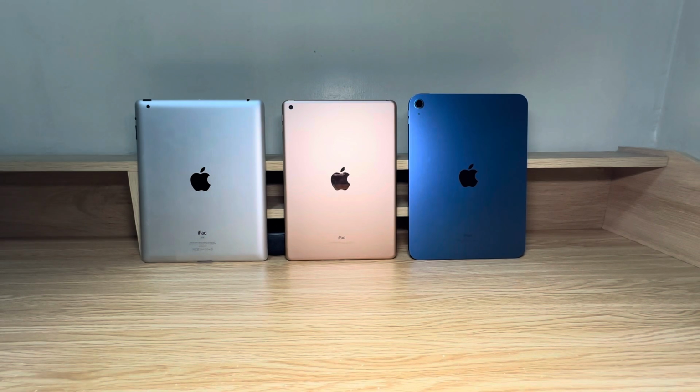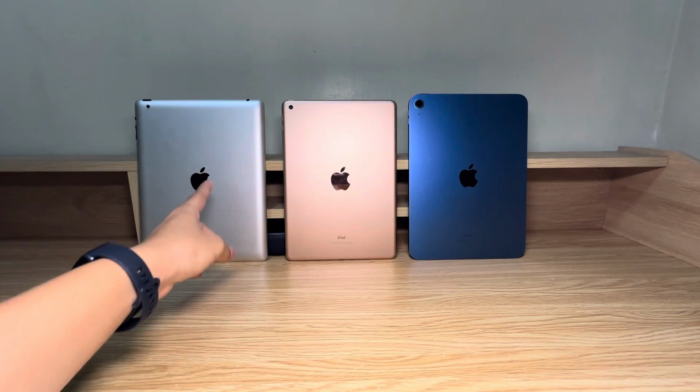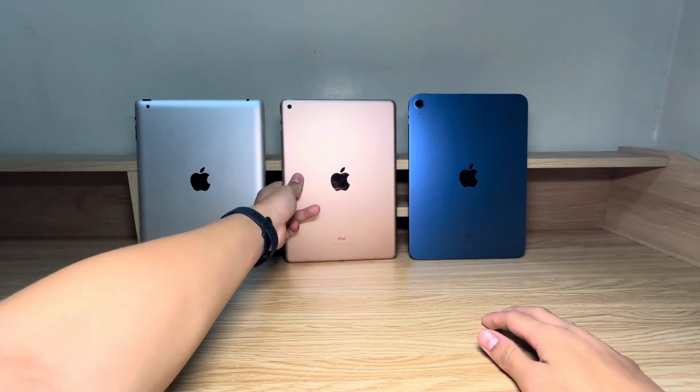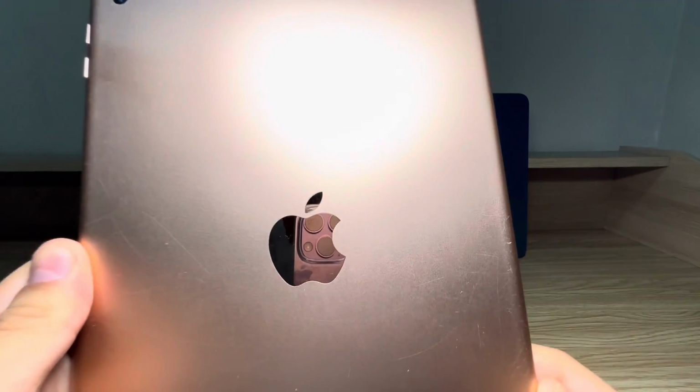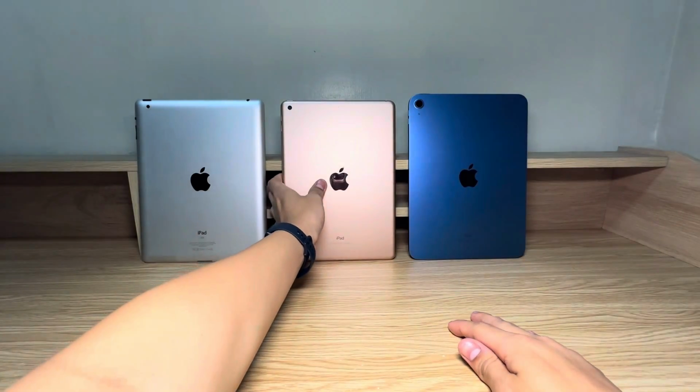When viewed from the back, these iPads share a lot of the same design features. So all of them have the Apple logo in the center over here. Although the one on the iPad 2 is black compared to the one on the iPad 6 and iPad 10, which is kind of like mirrorized. And if I get one of these and bring it closer, you can even see the reflection of my camera lens.